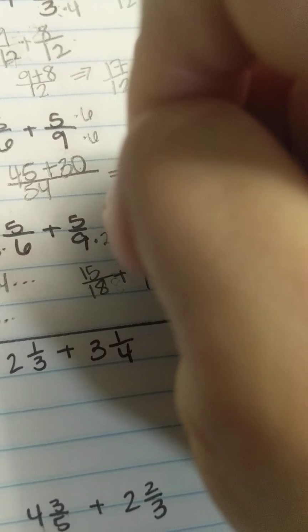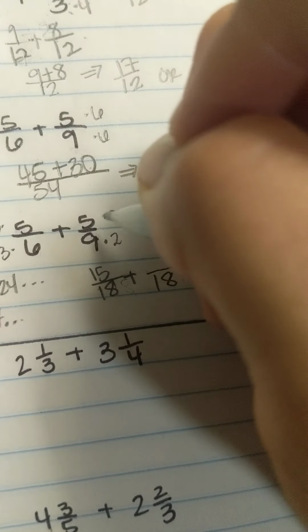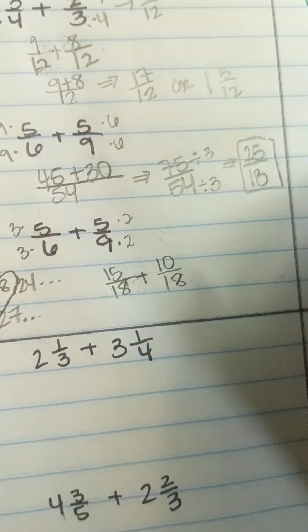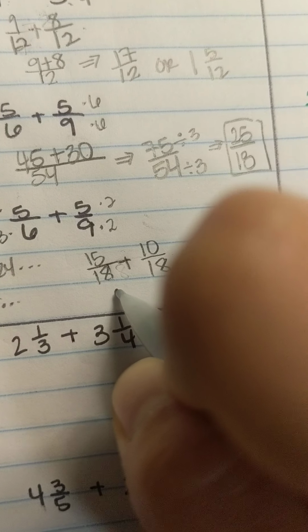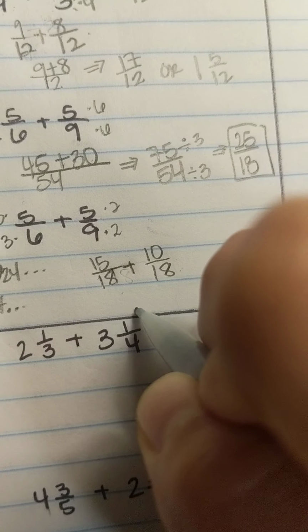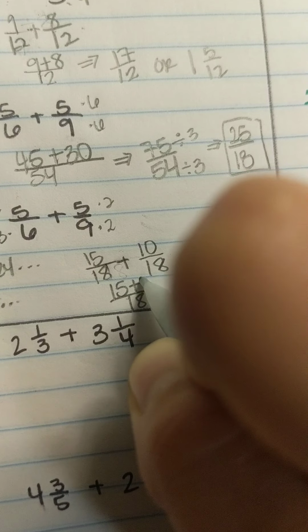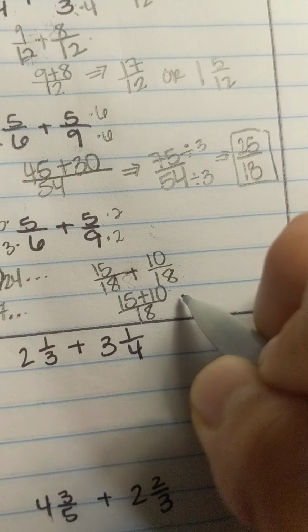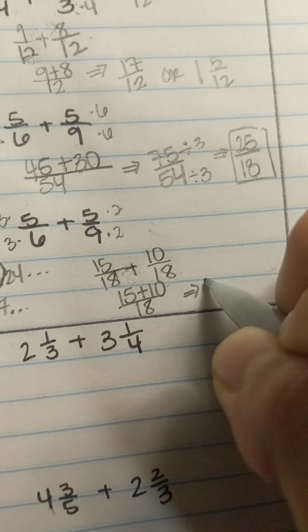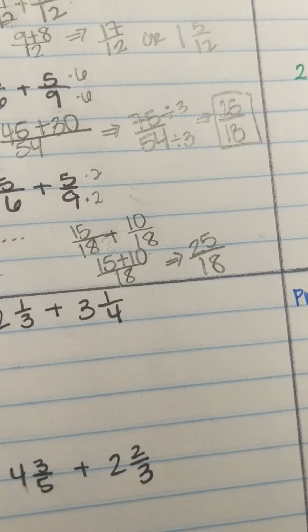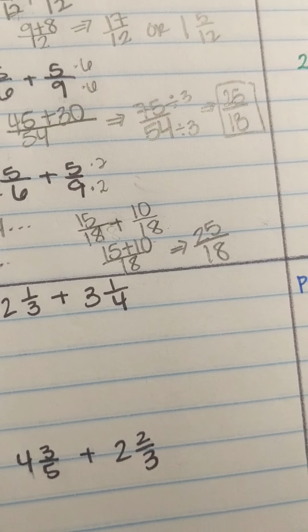I have to multiply it by 2. That means I have to multiply the 5 by 2 as well. That becomes 10/18. Again, we keep the denominator the same, so this is the same thing as 15 plus 10 over 18. 15 plus 10 is 25/18.